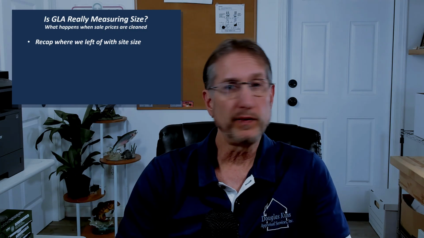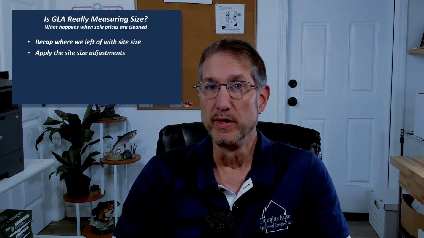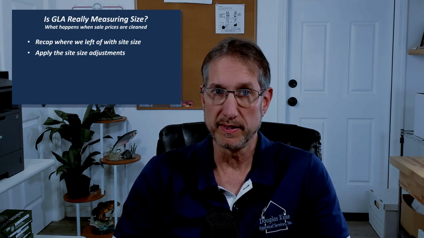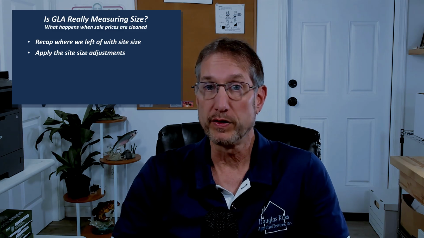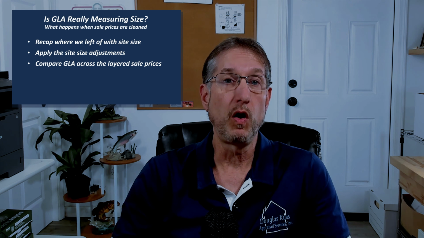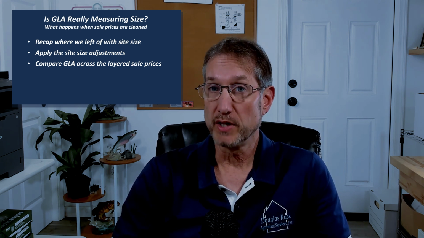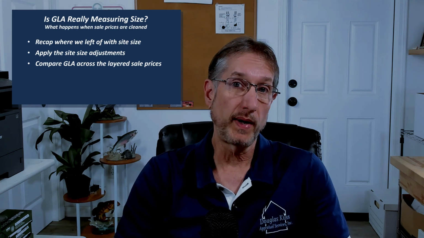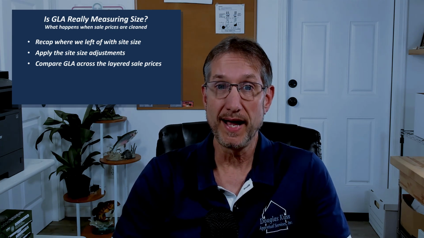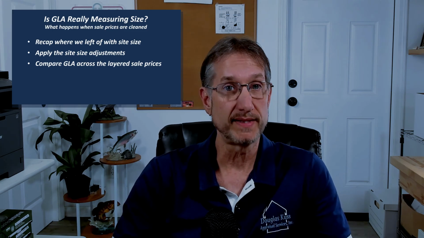So here's what we're going to do. First, we're going to briefly recap where we left off with site size. Secondly, we're going to apply that site size adjustment as a unit-based transformation to the data set so we get that 4th sale price. Then we're going to analyze gross living area across all 4 sale price layers. The raw sold price, the sold price adjusted for concessions, the sold price adjusted for concessions and time, and finally the sold price adjusted for concessions, time, and site size.